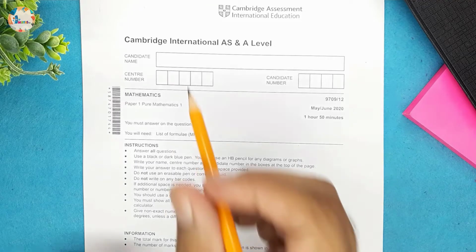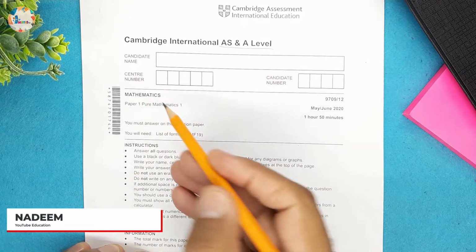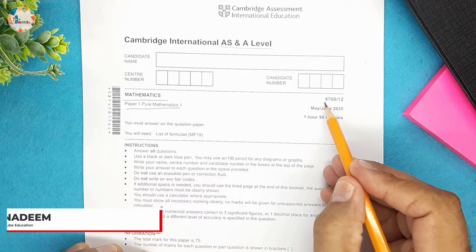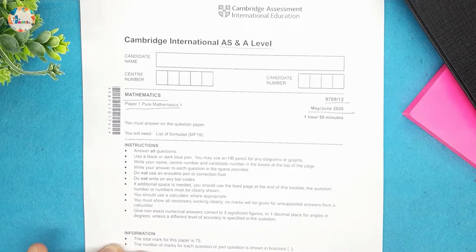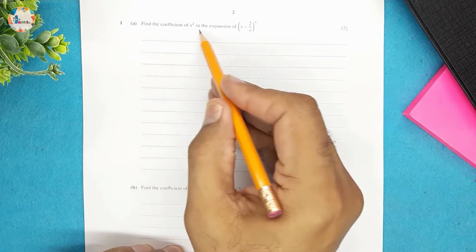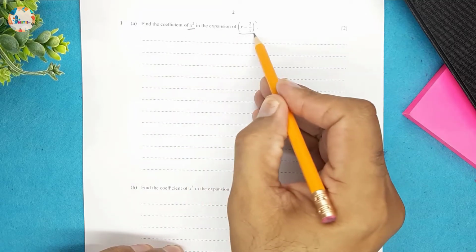Today we'll be going through Cambridge AS A-Level Mathematics Paper 1, Pure Mathematics 1, 970912, May-June 2020. Question number 1.